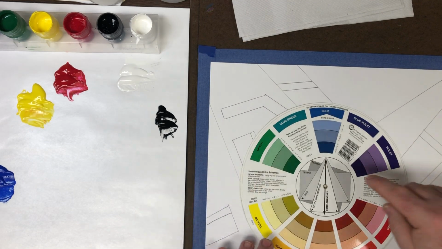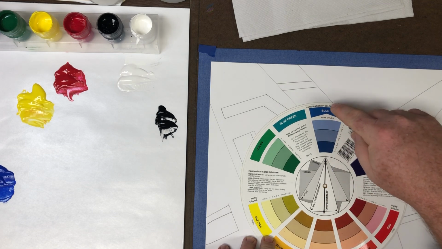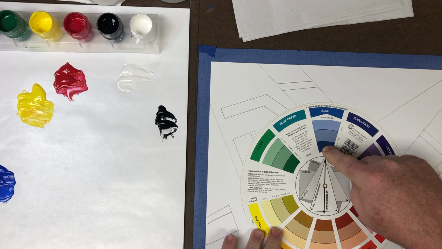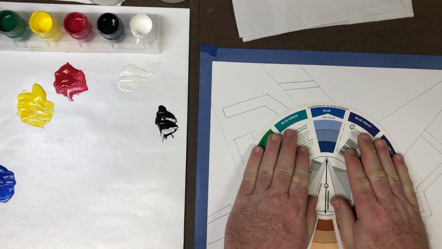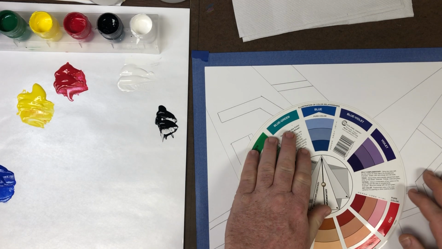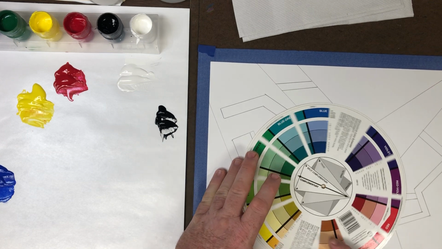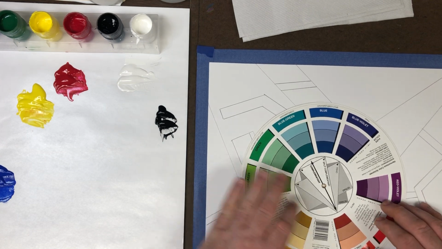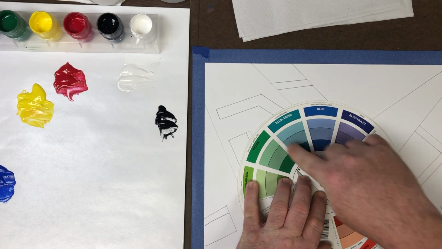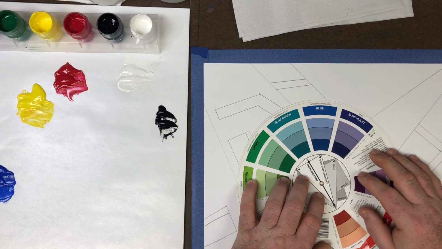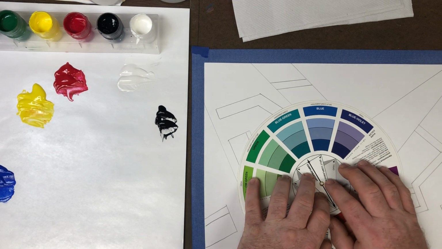Complementary, this shows complementary colors, so I could use all the tint, shades, and tones of blue plus all the tint, shades, and tones of orange if I wanted to do a complementary color scheme. Or I could do an analogous color scheme, and analogous means colors that are next to each other on the color wheel. So all of these colors are available in their tint, shades, and tones if I did analogous.